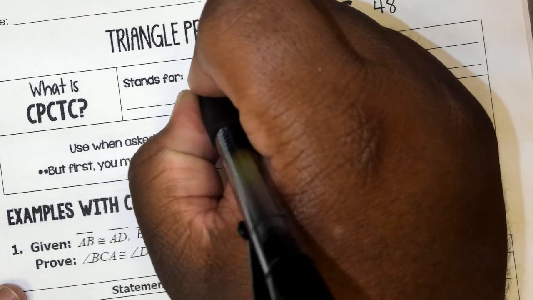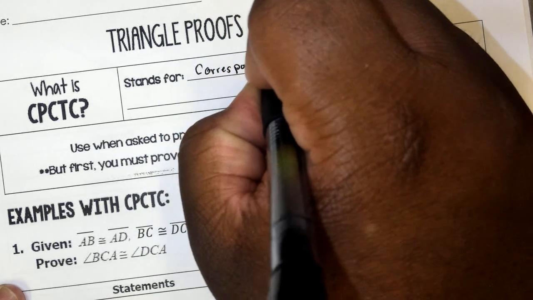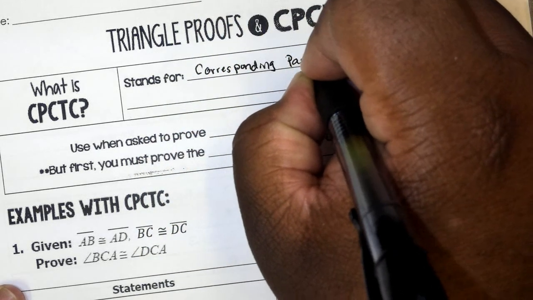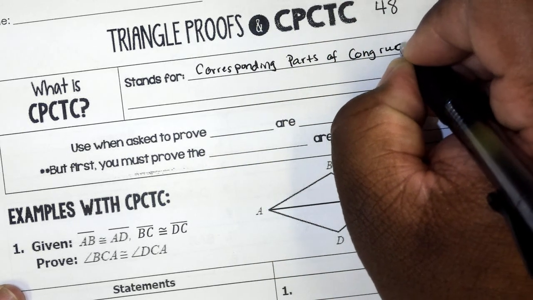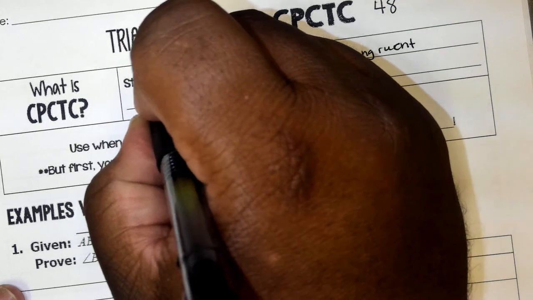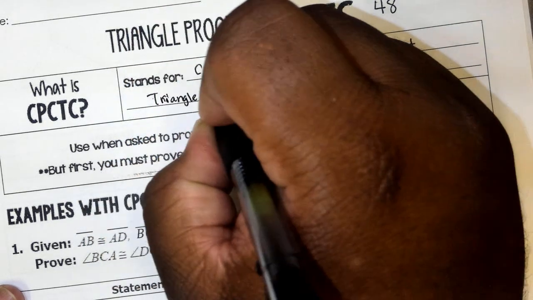Thank you. Corresponding parts of congruent triangles are congruent.